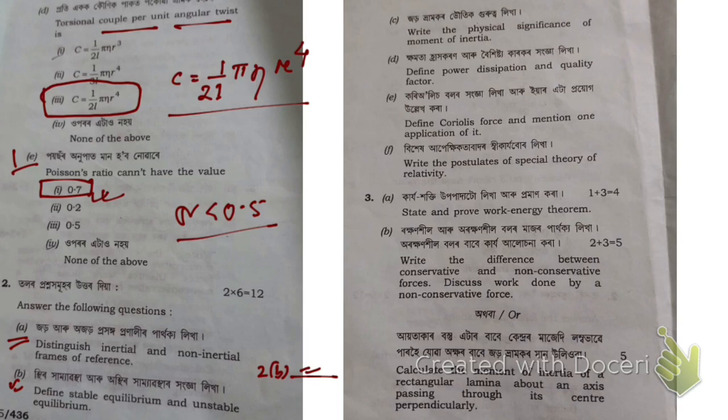Now 2c, write the physical significance of moment of inertia. Let me give you the answer.